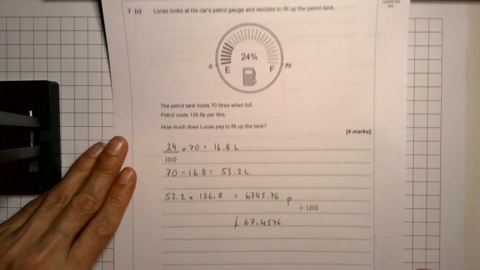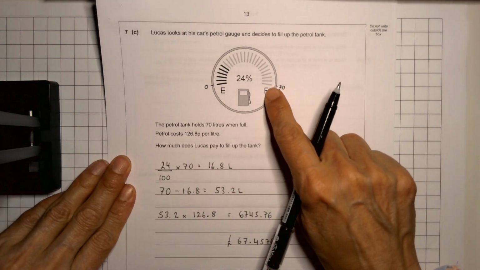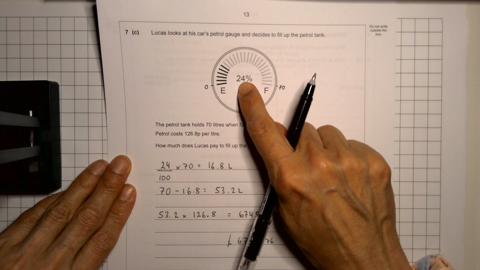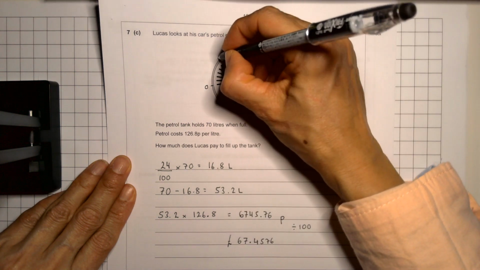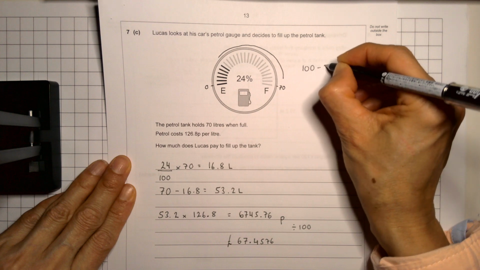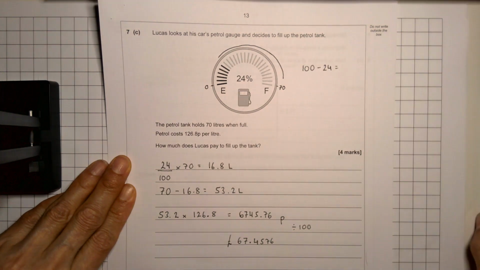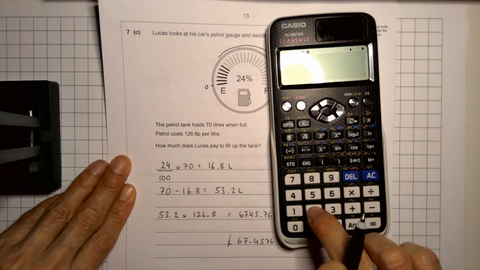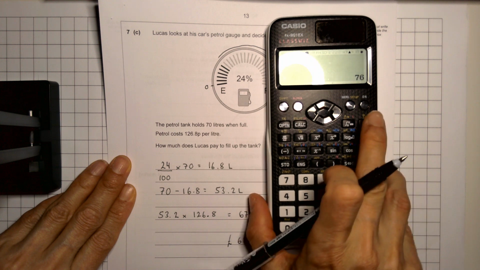Now there is a faster way of doing this. And the faster way of doing that is to say, well, I'm not going to calculate 24 because what I want to do is find out how much he needs to buy. So 100% minus 24 means that he has to buy 76%.